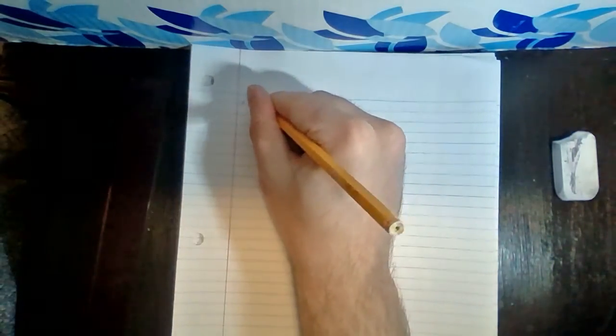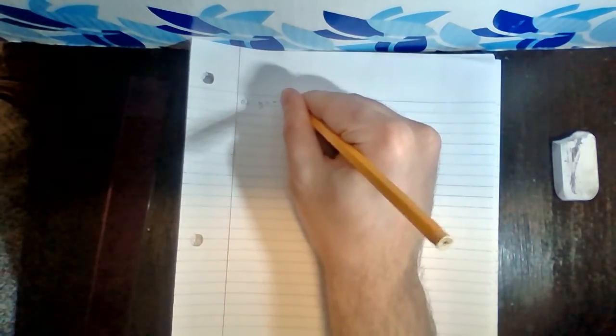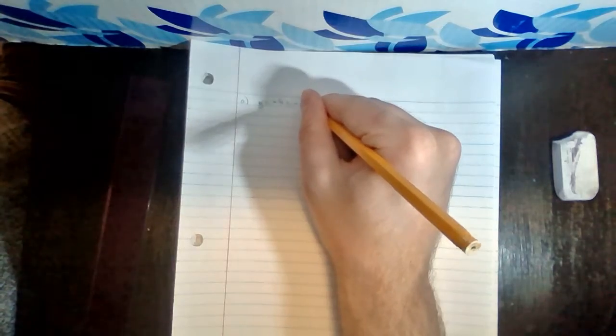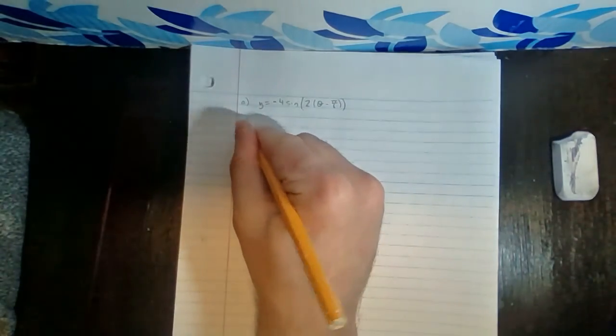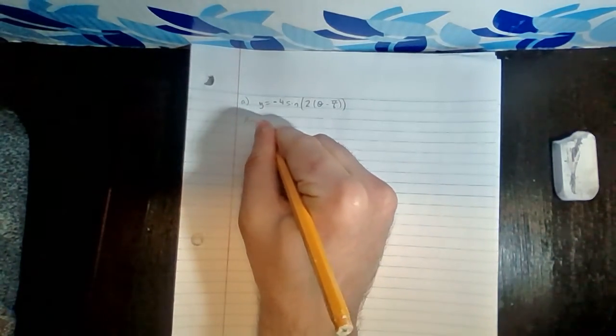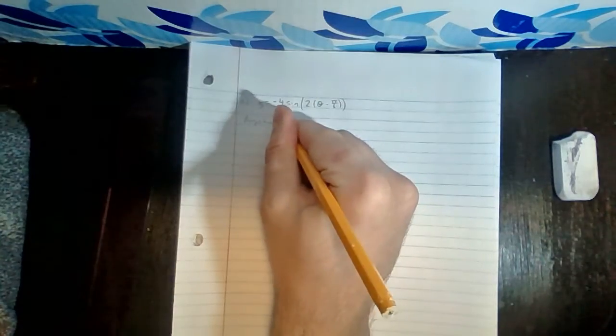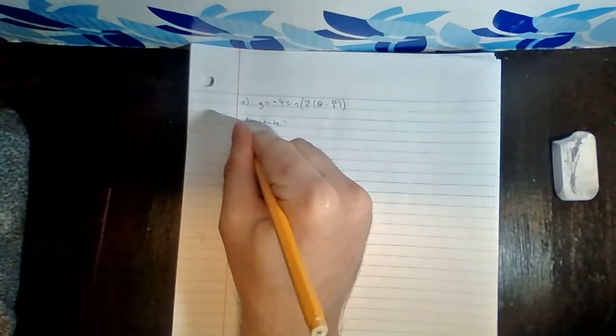Y equals -4 sine of 2 times theta minus pi over 6. And we're going to be asked, what is our amplitude? What is our period?